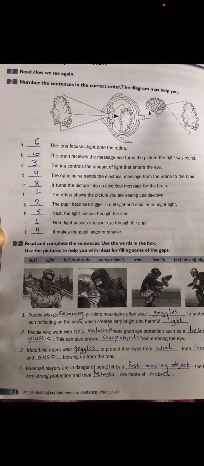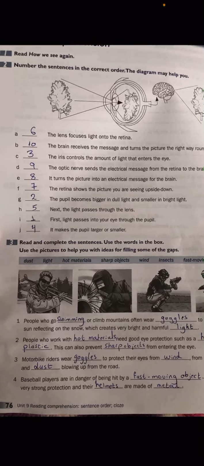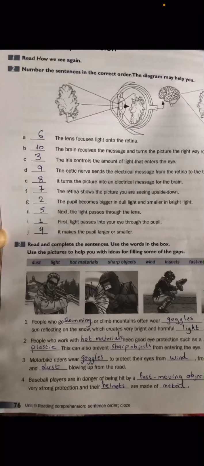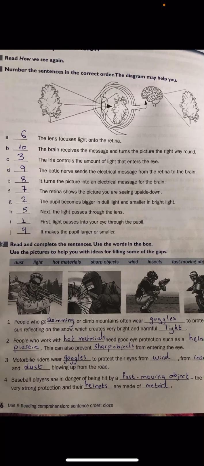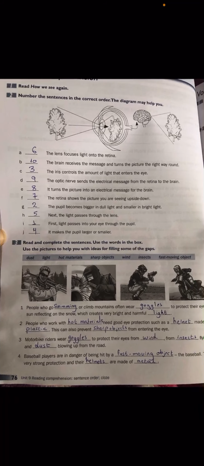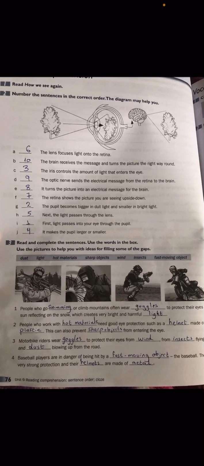Number 7. The retina shows the picture you are seeing upside down. 8. It turns the picture into an electrical message for the brain. 9. The optic nerve sends the electrical message from the retina to the brain. And the last one, 10B, the brain receives the message and turns the picture the right way round. Okay, so these are the steps through which we receive images and how these images are understood by our eyes and by our brain and etc.